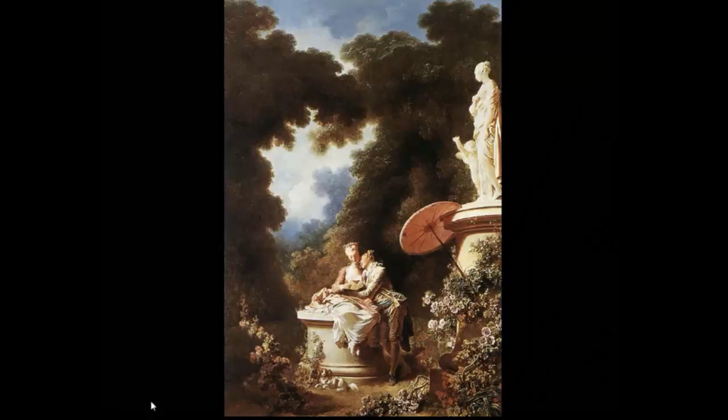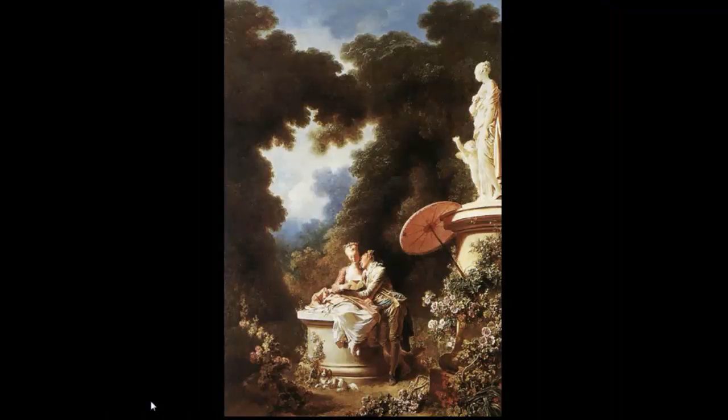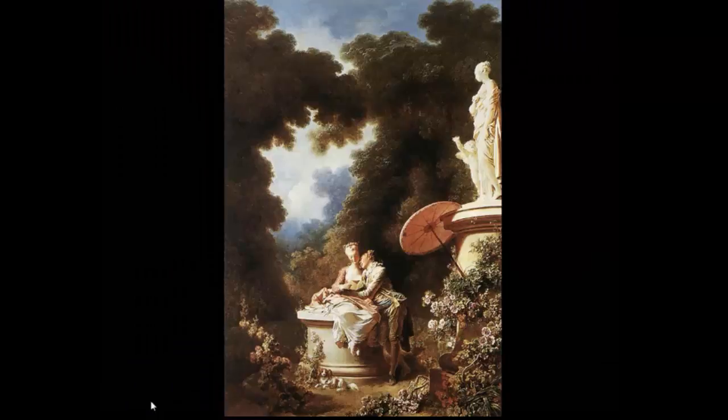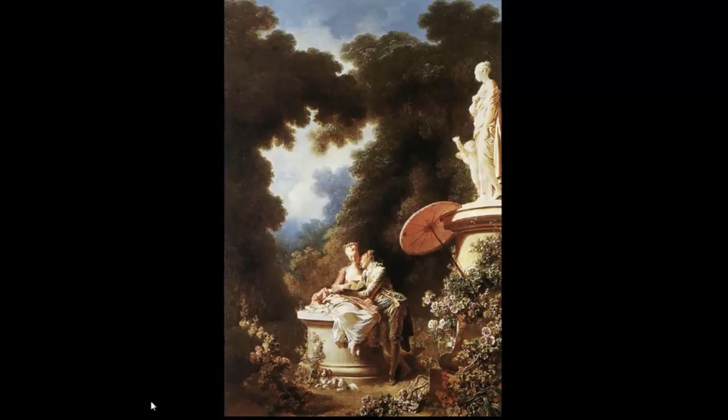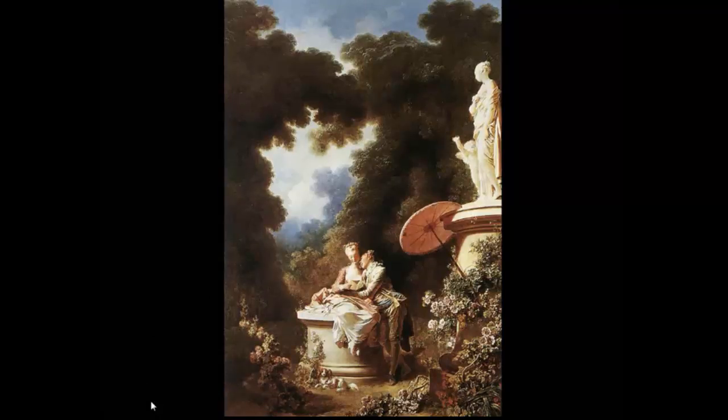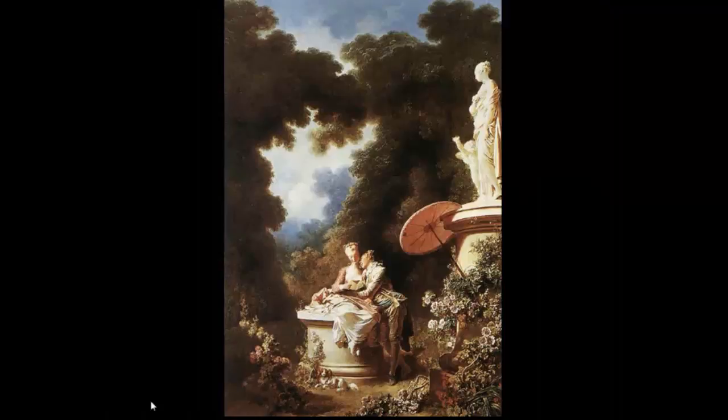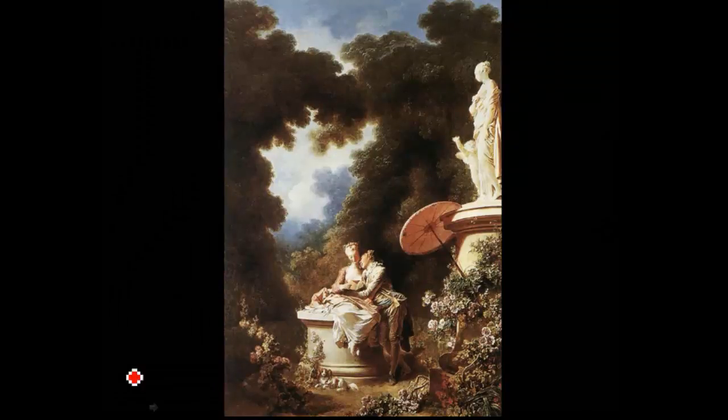Figure 14.3 on page 92. Fragonard's love letters. And all I had to do is look at the painting and see what's going on here. You see where the guy wrote his girlfriend a love letter, and then he gave it to her in person so he could watch her face while she read it. Isn't that the sweetest thing you've seen all day? Oh my goodness. Be still, my heart, or my stomach, or something down there.